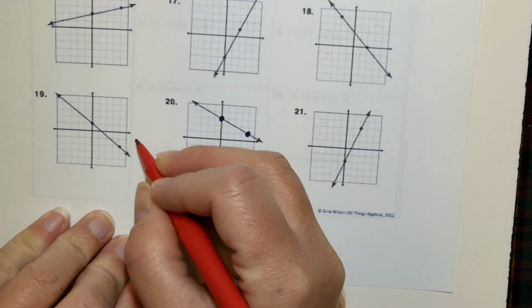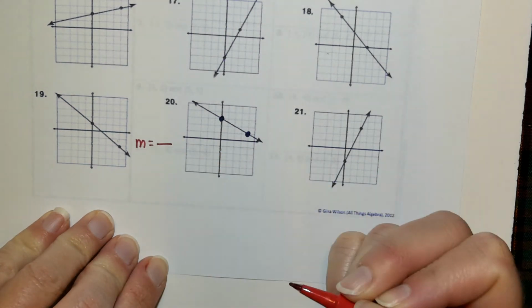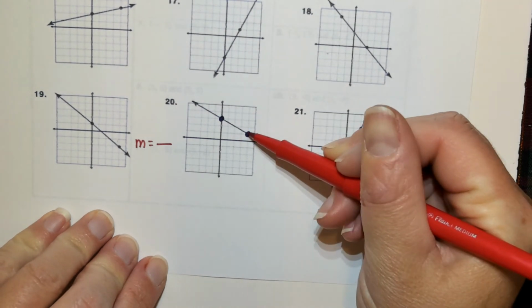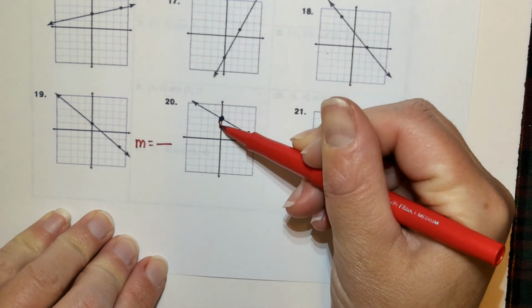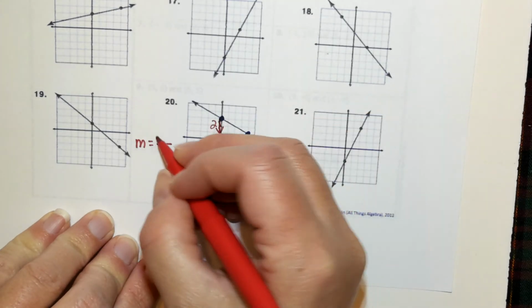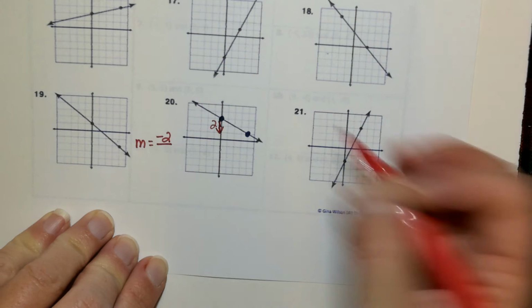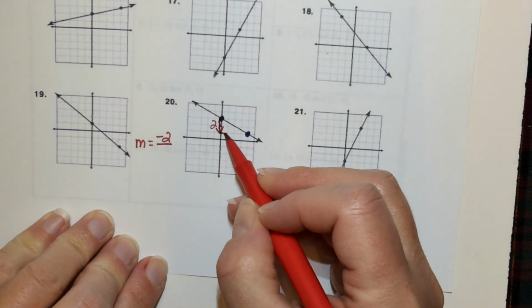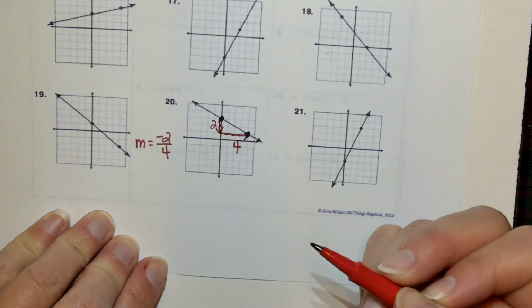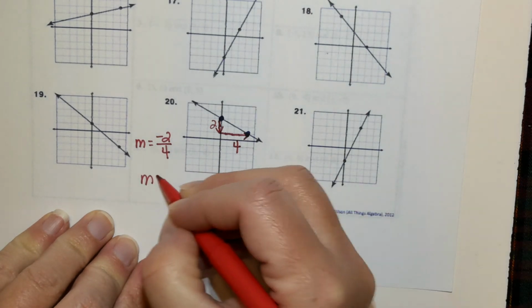Oh, let's do one more. Let's do number 20. 20 is down here. They give us a point here and a point here. That is definitely a negative sloping line, which means there will be one negative number in my ratio. One negative number. Set my ratio up. Rise and run.